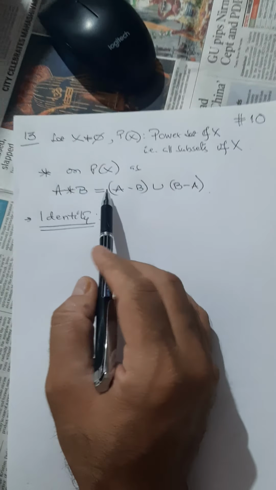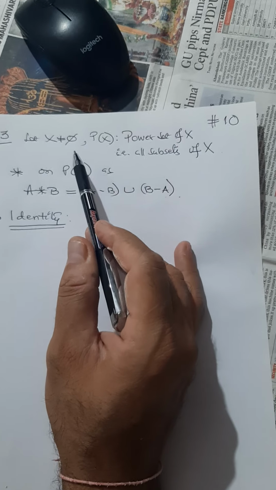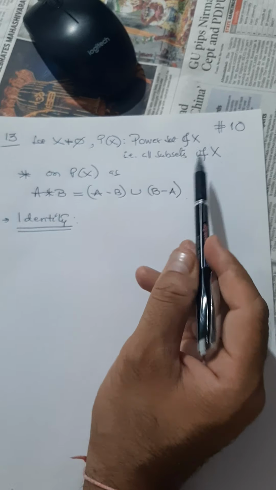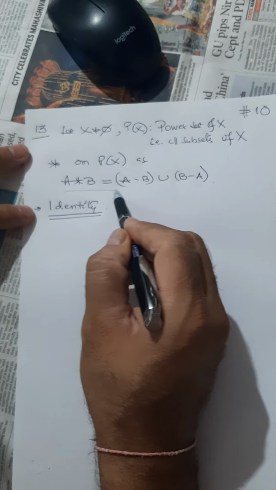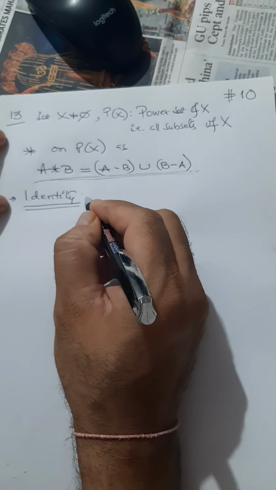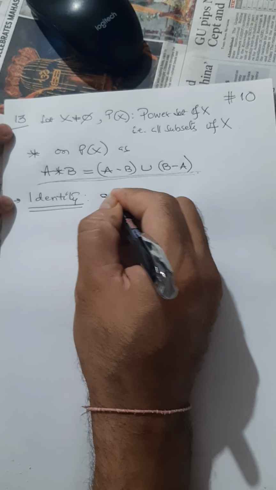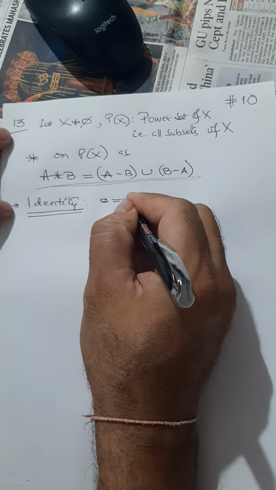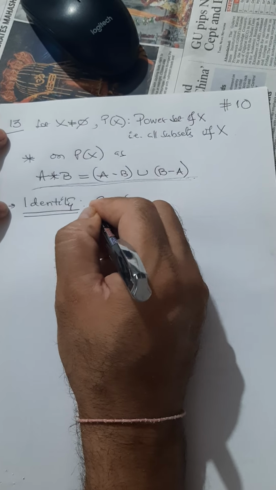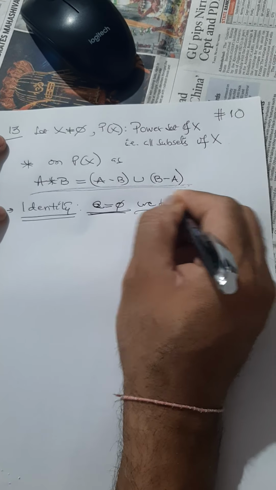Next, question number 13. Here you have a non-empty set like in earlier questions. P(X) is the power set of X, that is all subsets of X. One binary operation is defined in this way. Now first you are asked to show that the identity E equals phi. We prove this. This is what we are asked. We prove this much.